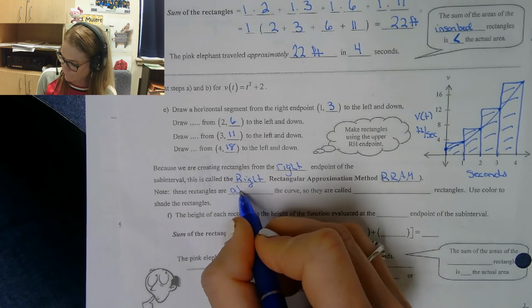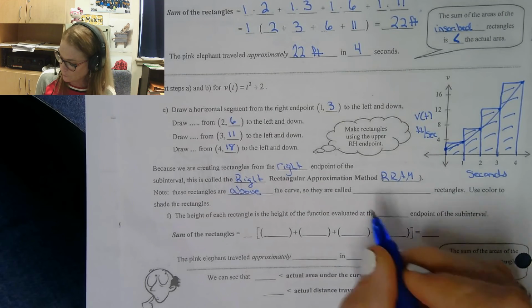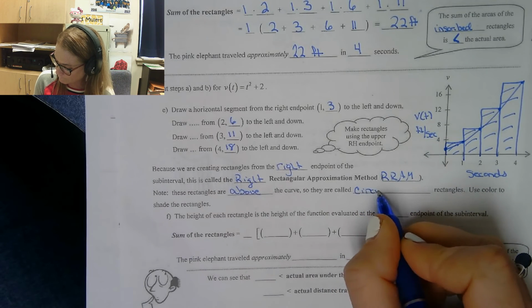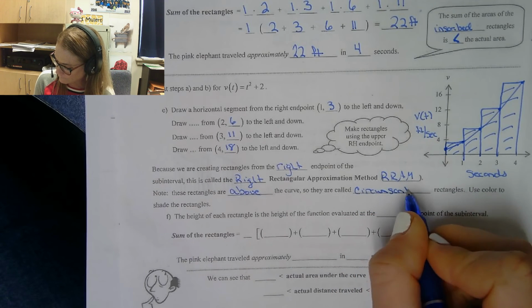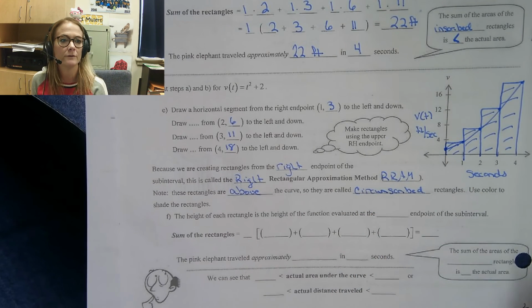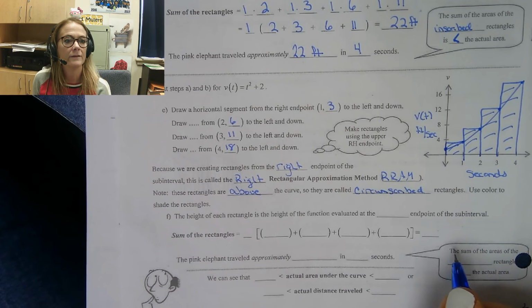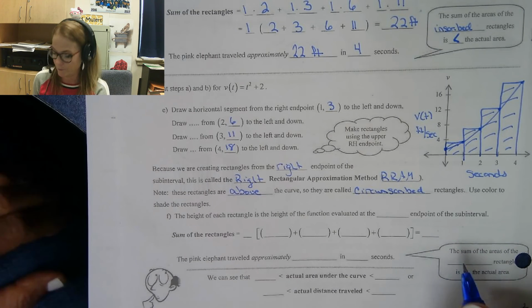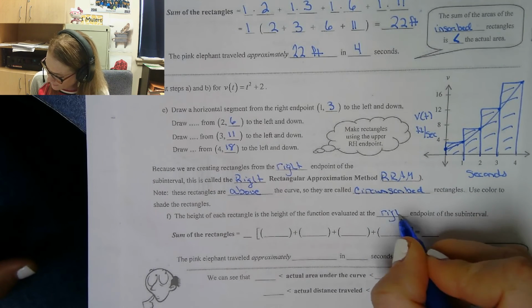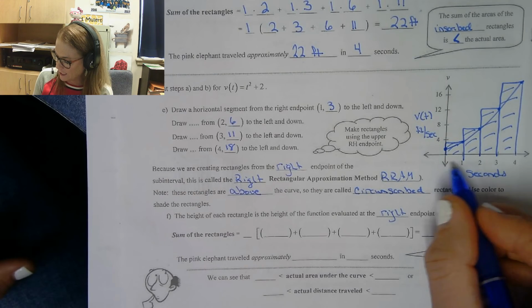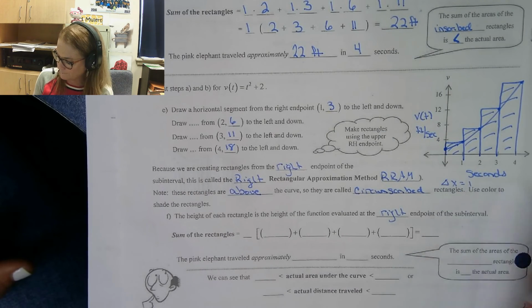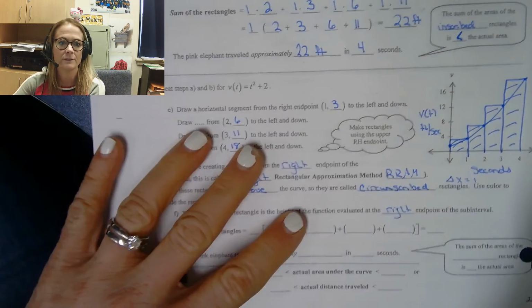These are above the curve, so these are circumscribed rectangles, we colored or shaded that. So the height of each rectangle is the height of the function evaluated at the right endpoint. Again, these each have a change in x of 1. Regular subintervals of 1.